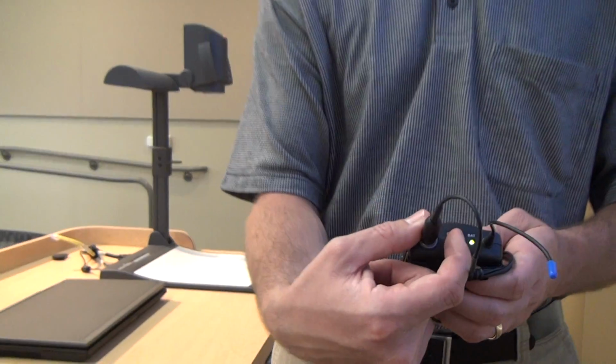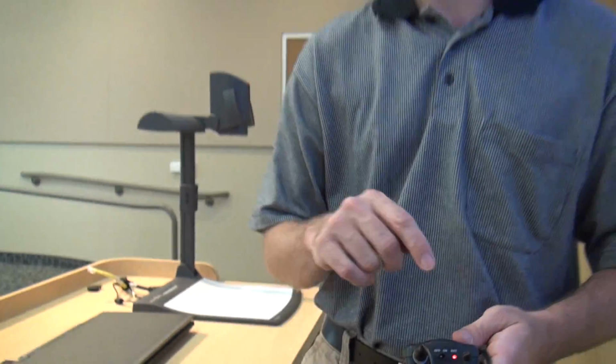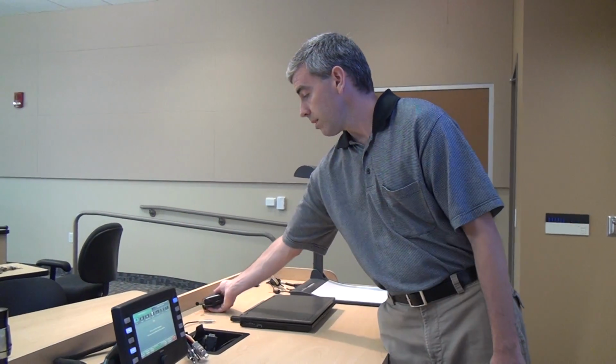When I'm done with the wireless microphone, just a reminder, make sure and click it off, because the battery will completely drain even if you're not using it if it gets left on.